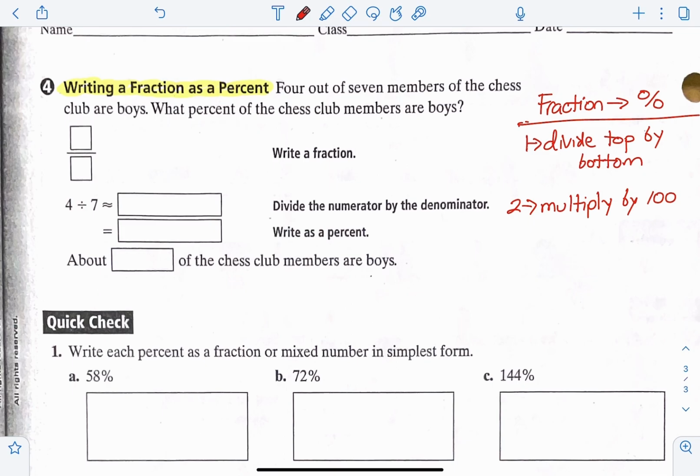So it says 4 out of 7 of the chess club are boys. So 4 out of 7 we write as 4 over 7. Okay, top divided by bottom on that one, 4 divided by 7 is going to give us 0.5714.